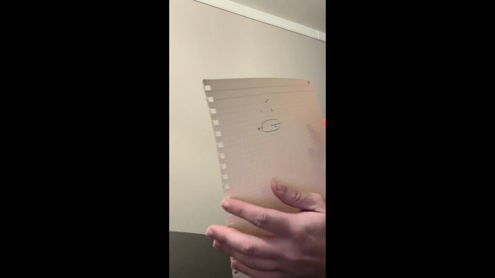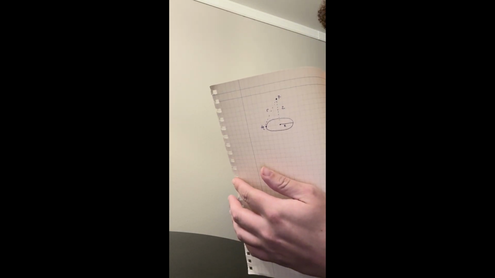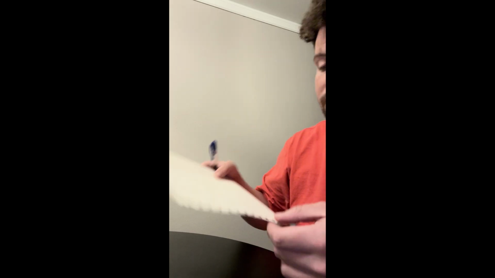We also know that this ring has charges all around it. So we're going to take one of those charges and call that point dq. Then we also have the distance between one of those points and P. I'll draw that here, and we'll label that with a lowercase r. Okay, just a quick little setup. Sorry, it may not be the greatest drawing here.